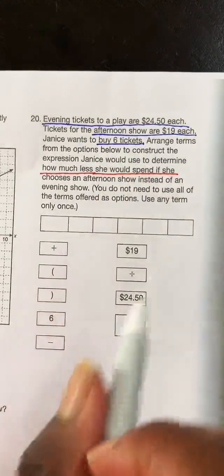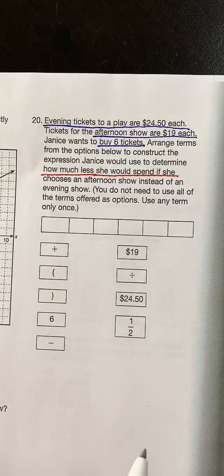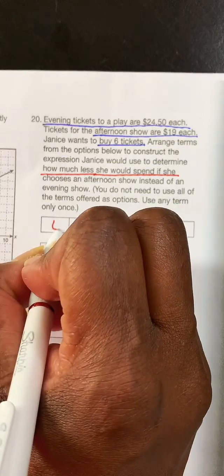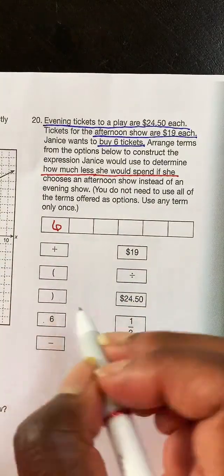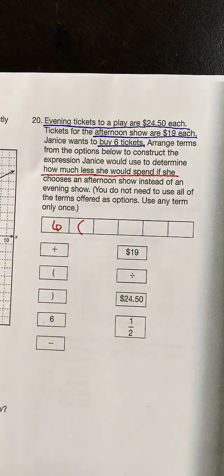So she wants to buy 6 of those tickets. So what we could do, and I think some of you guys got it, I'm going to put the 6 here, since they're giving me parentheses. But what are we subtracting? Yes, Jose, good.